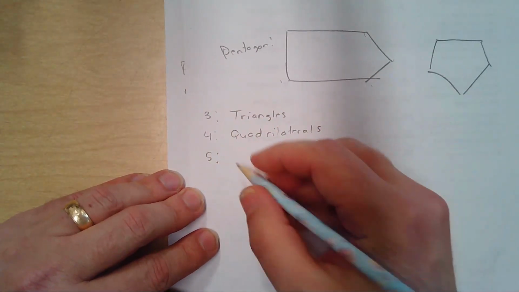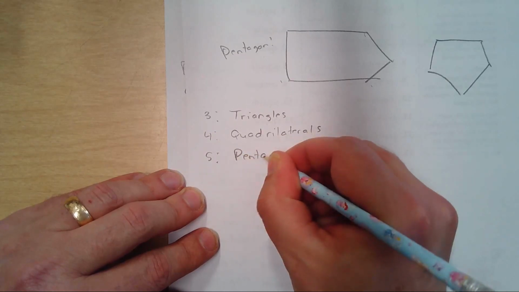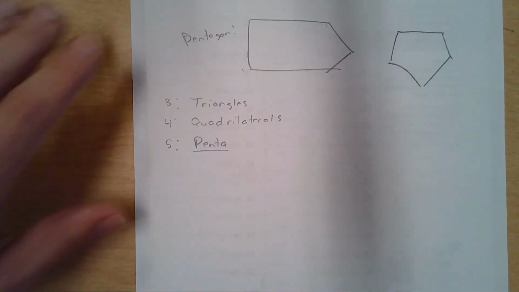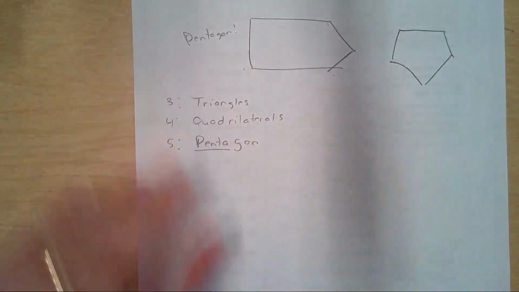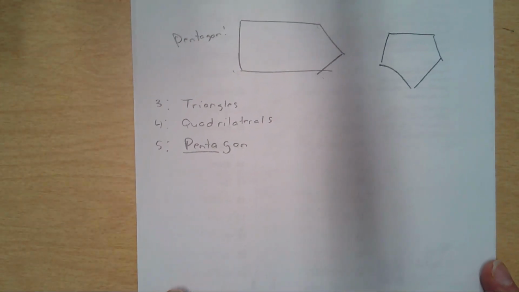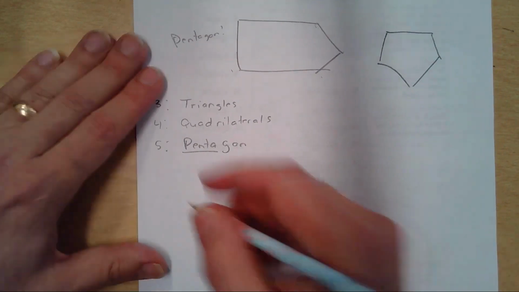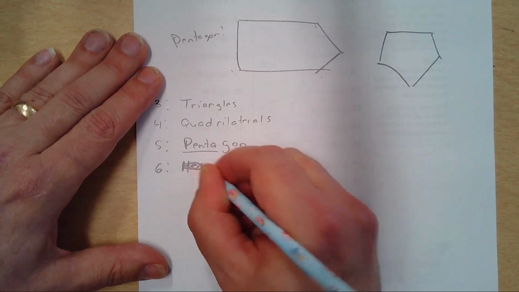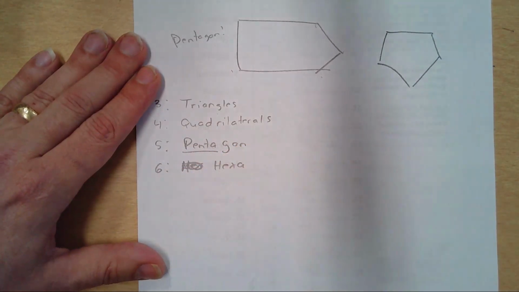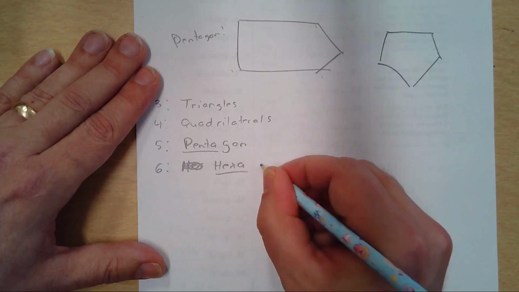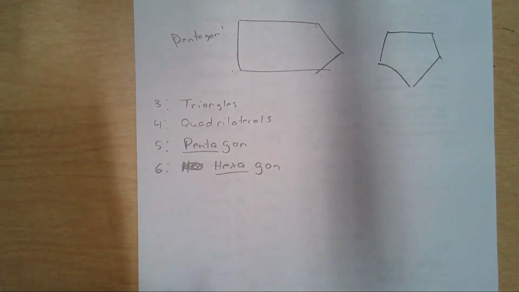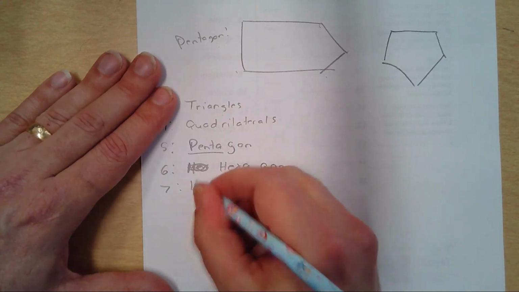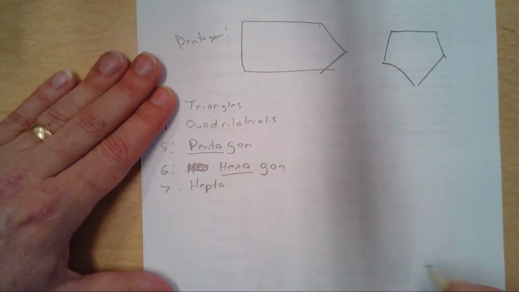A 5-sided figure is considered a penta. And again, they're most interested in the prefix here, but they're called pentagons. A 6-sided figure is called a hexagon. A 7-sided figure is called a heptagon.